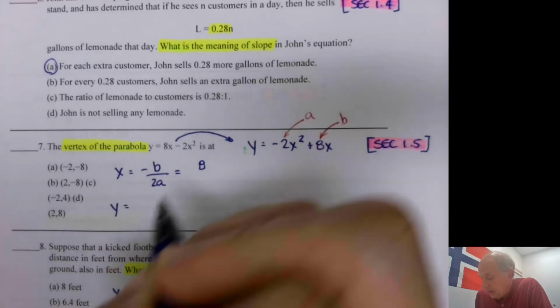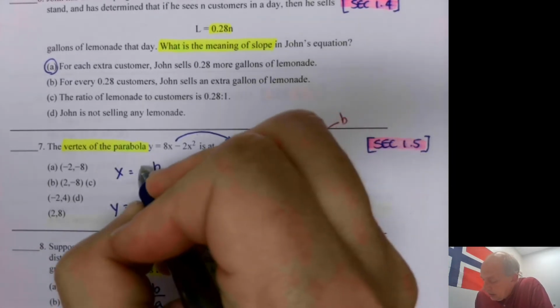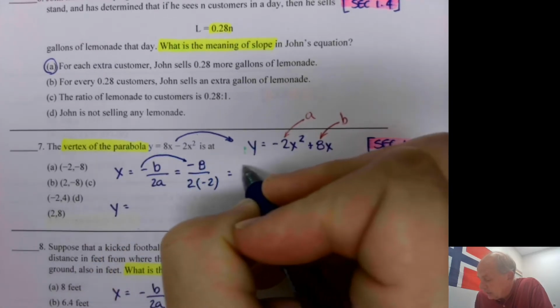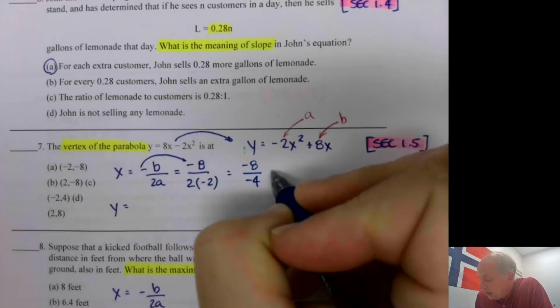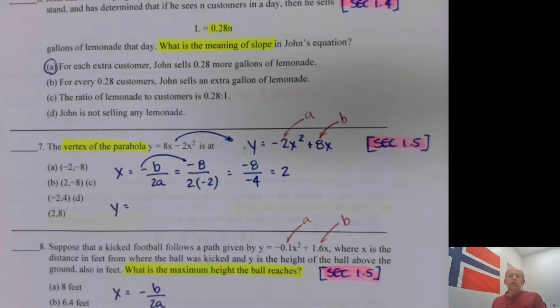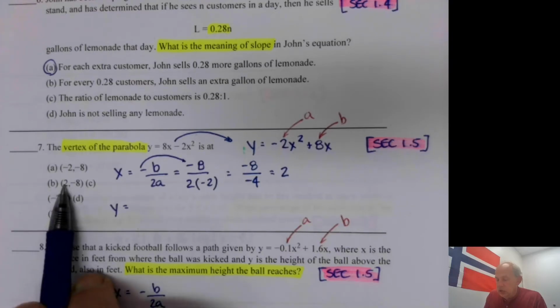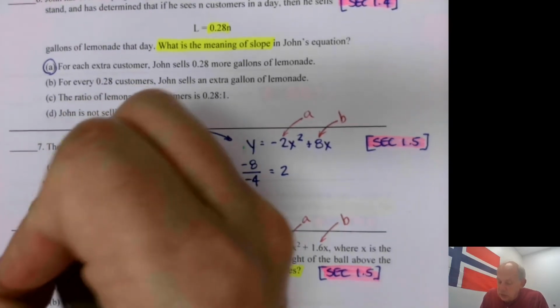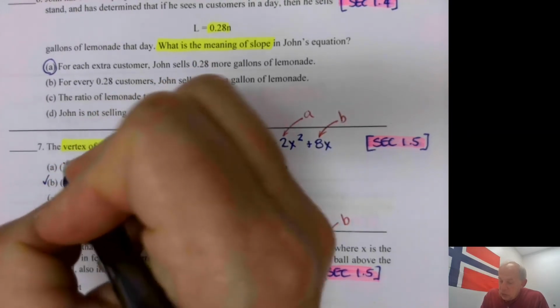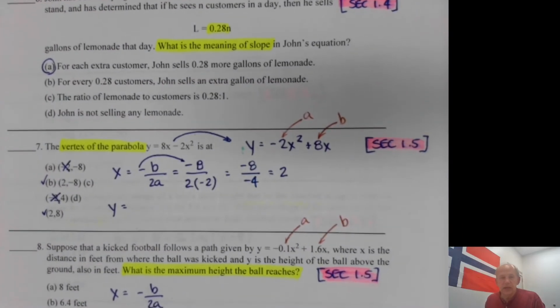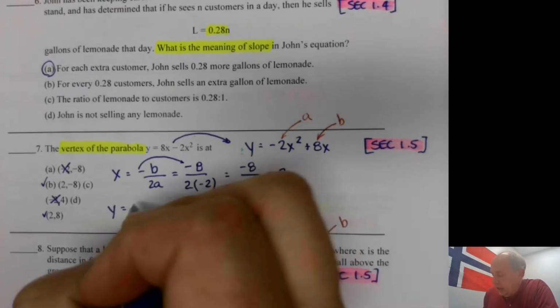My B is positive 8. That negative comes from the formula. My A is negative 2. So I have negative 8 over negative 4, which is positive 2. Now, check this out. We have 2, 8, 2, negative 8. My answer is either going to be B or D. Choice A and choice C are out because the X coordinate was negative 2. So I'm sort of playing the system with the multiple choice, using the format to narrow down answers.